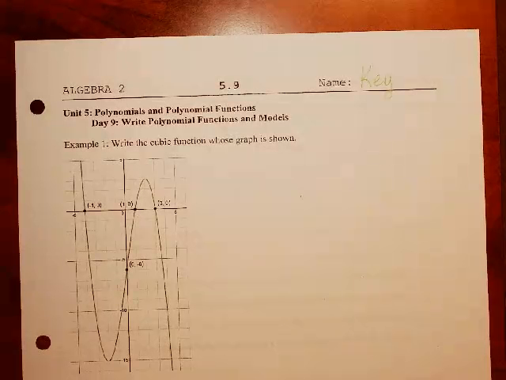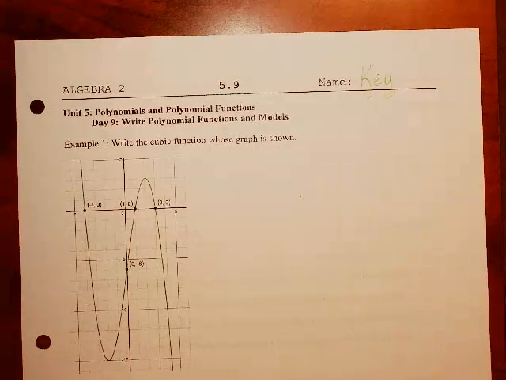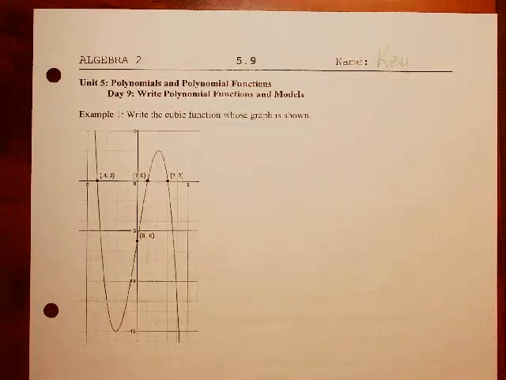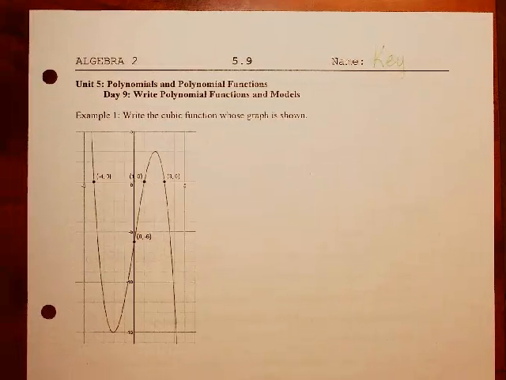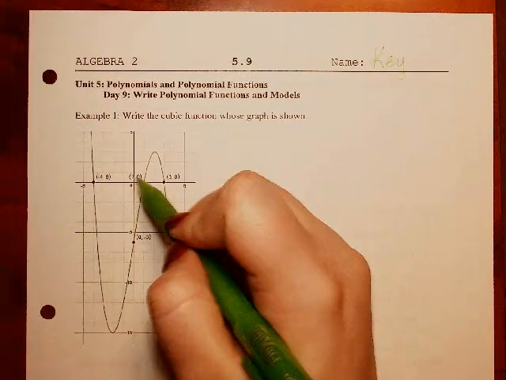Algebra 2, 5.9, write polynomial functions and models. So, for example 1, write a cubic function whose graph is shown. So, we have our three x-intercepts here, so we can write this fairly easily in factored form.